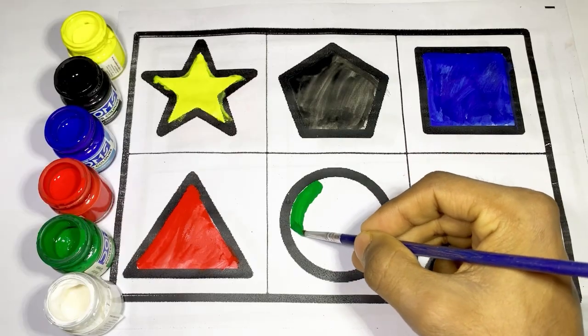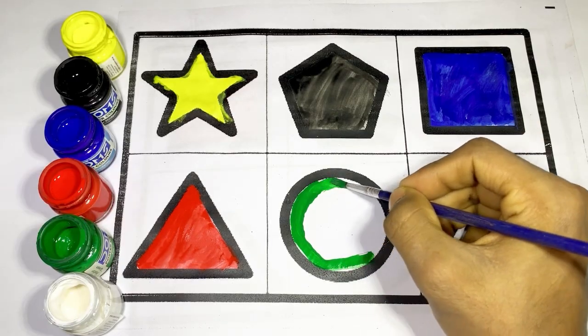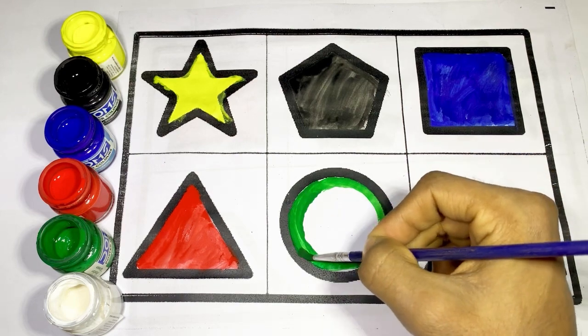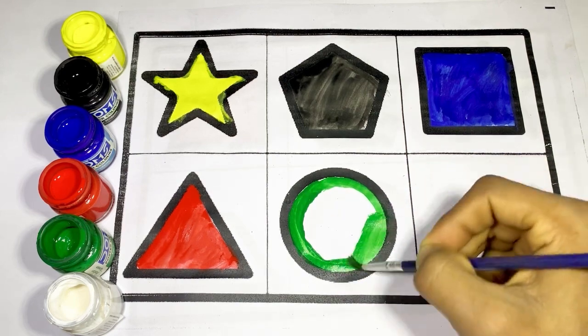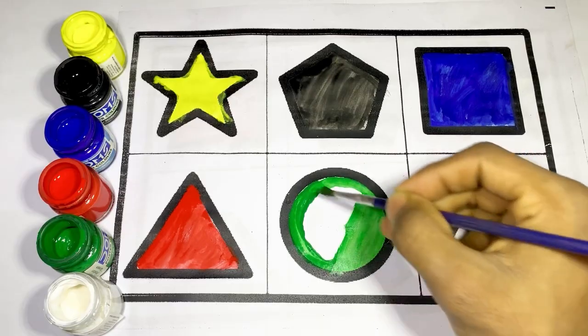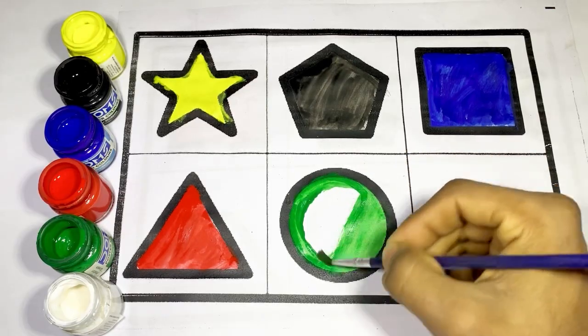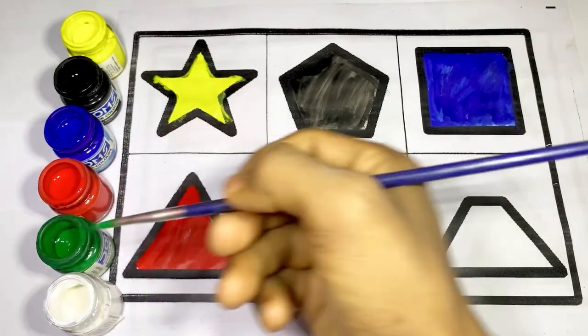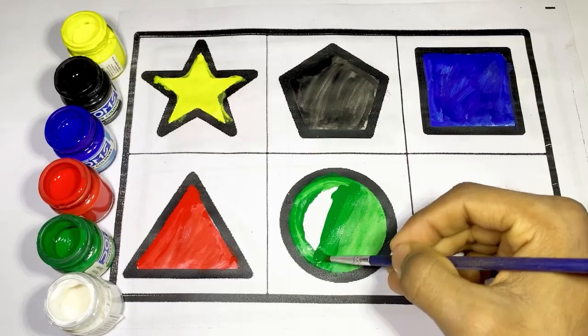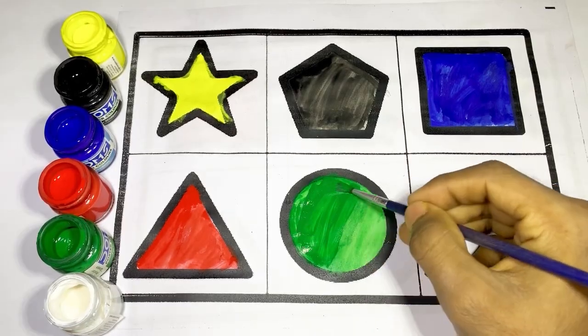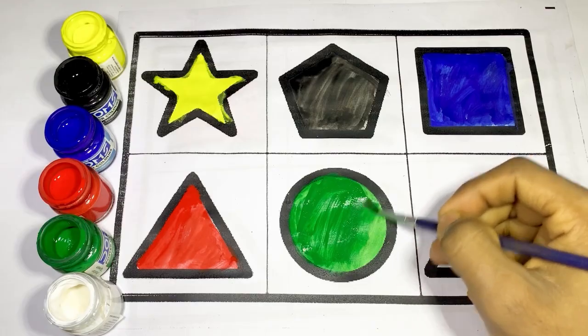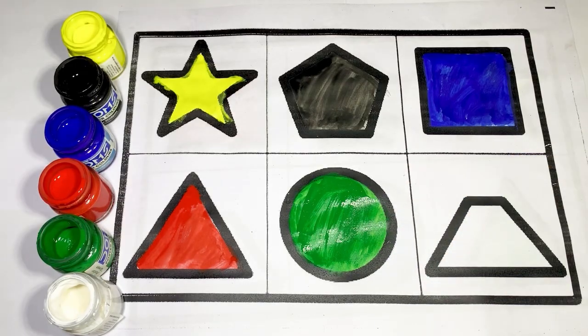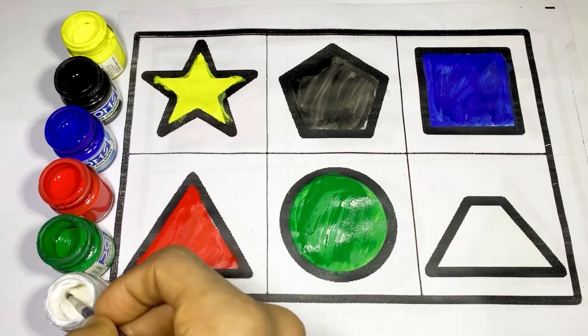Kids, now trapezium. The shape of trapezium, and use white color.